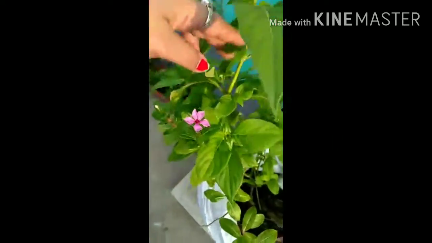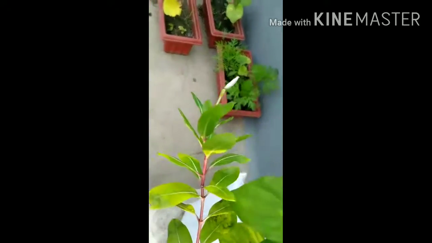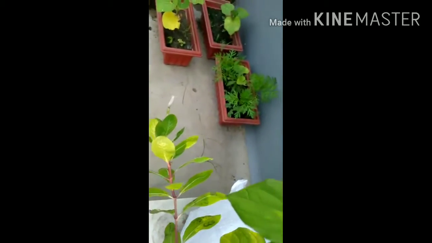See, this is what is commonly known as Nayantara plant. See the arrangement, it's opposite arrangement. Can you see? It's just opposite. See, just opposite to each other.